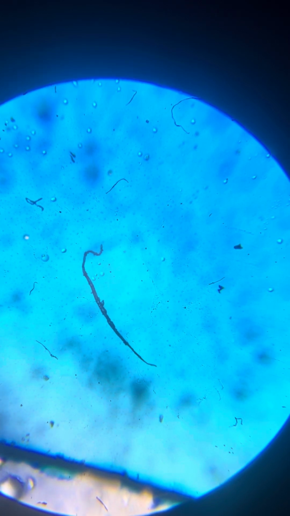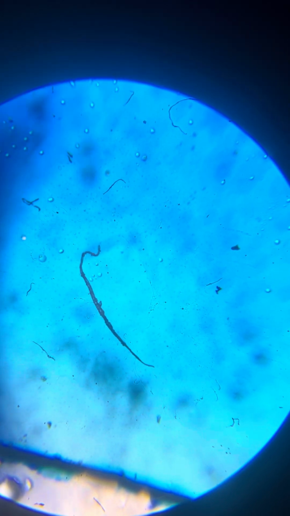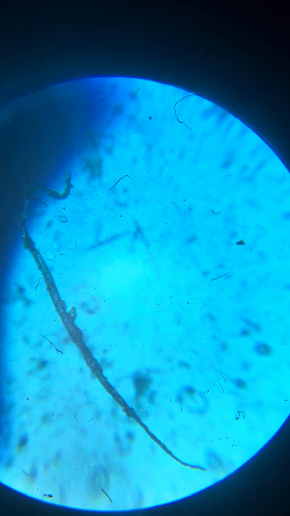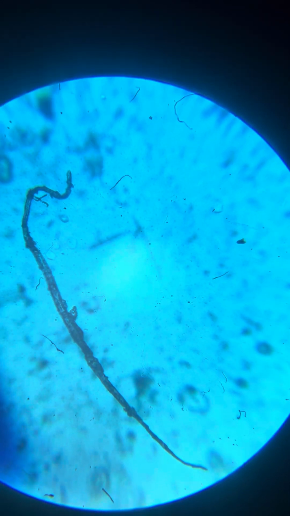Not sure if it's a train or just some kind of microscopic worm. I'm not sure. Definitely a life form, but not sure that it's a train.